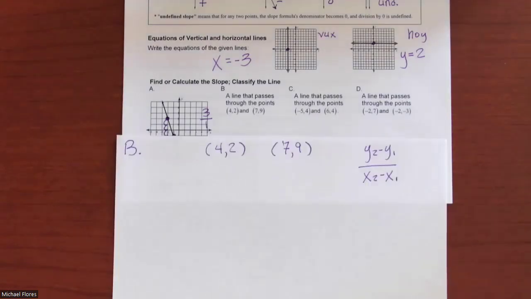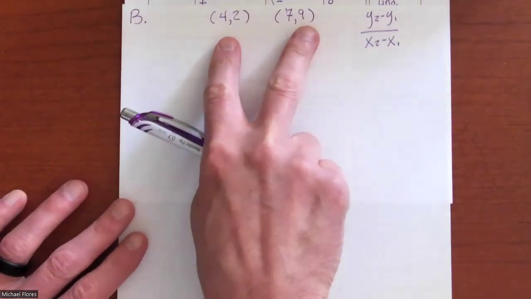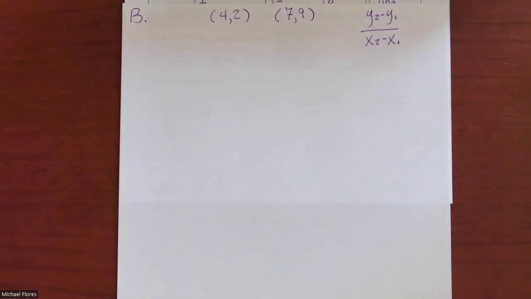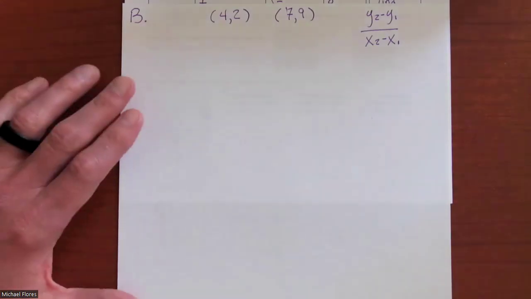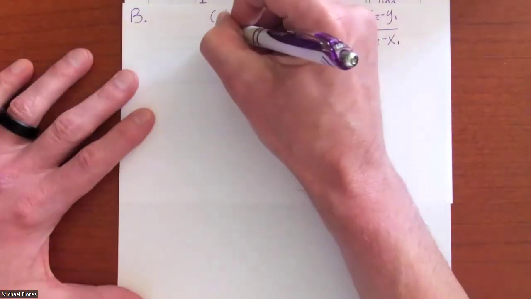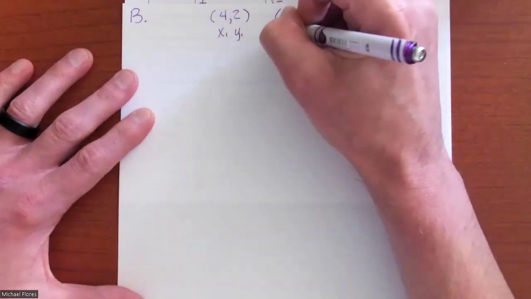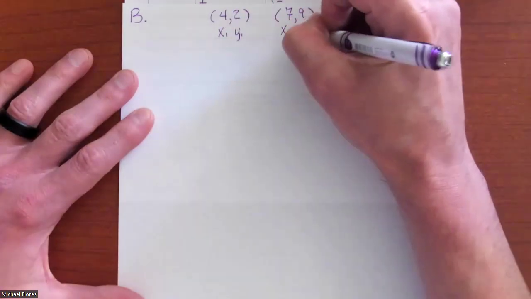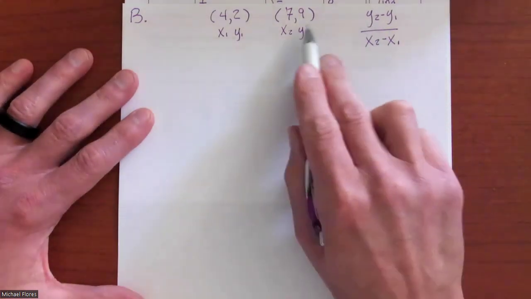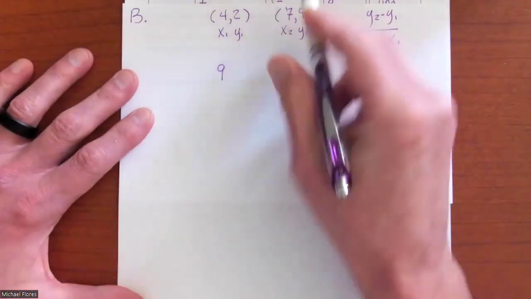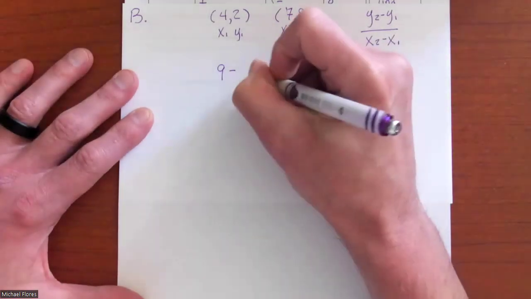Okay, let's take a look at example B. They have given us 2 sets of ordered pairs. When it gives you 2 sets of ordered pairs and wants you to find the slope, you've got to use the slope formula, which it provided at the top of your worksheet. I like to label these when I'm using the slope formula: x1, y1, x2, y2. And now we're going to start substituting. We want y2, which is 9, minus our y1, which is 2.